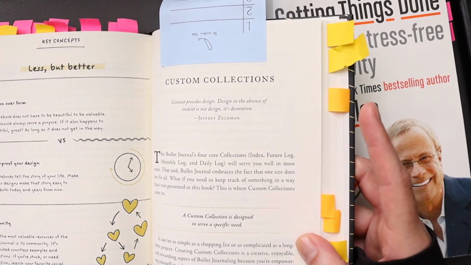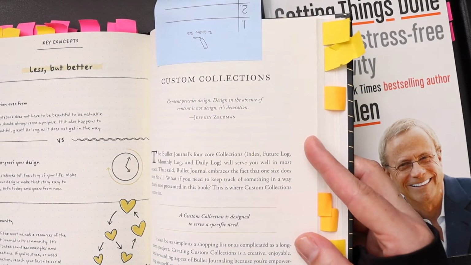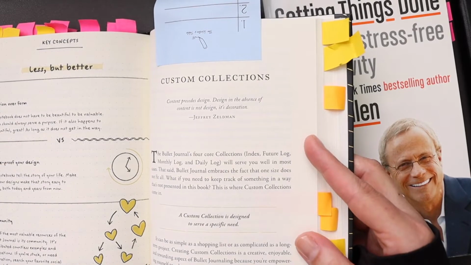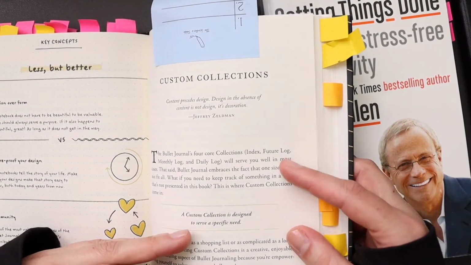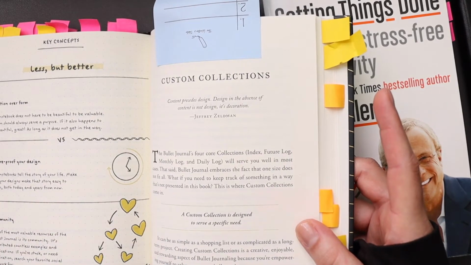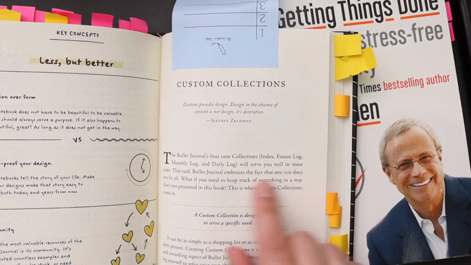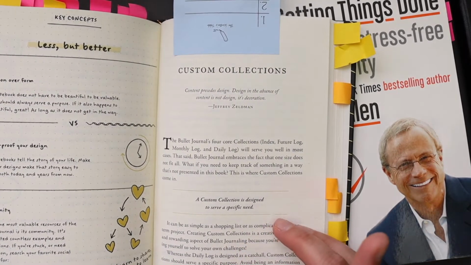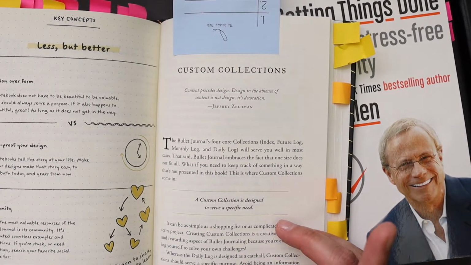So collections for me come in very handy as a writer, and I still think of collections more like just kind of a list, whereas Ryder Carroll is saying it has evolved since then, and there certainly can be actionable items if you'd like them to be. And I never even realized until later on in bullet journaling that the index, future log, monthly log, and daily log were considered collections.